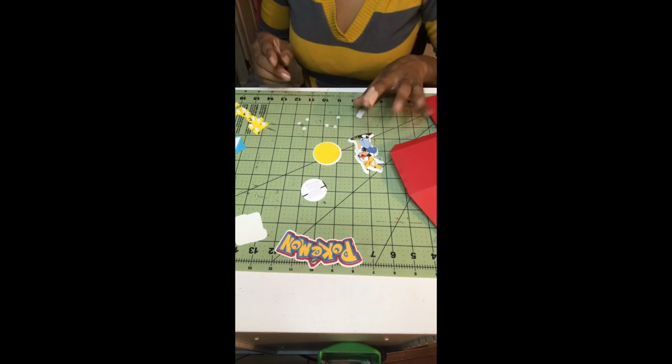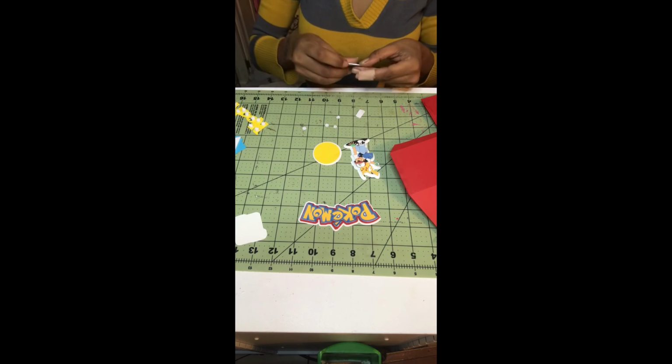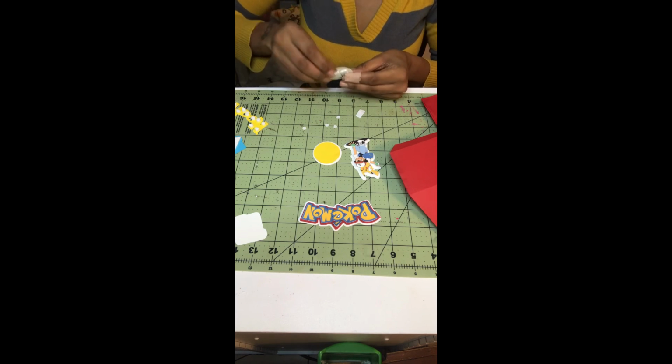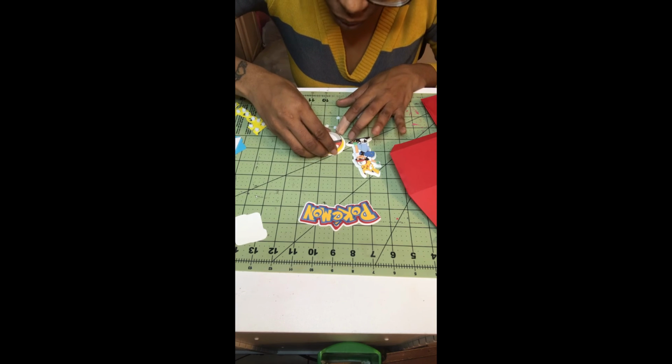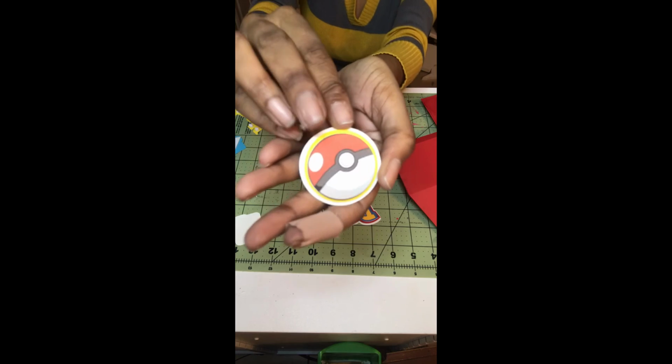You guys know I used cardstock for my images this time, but you guys can use photo paper. Photo paper just gives it a little more shine. Alright, we have our Pokeball.